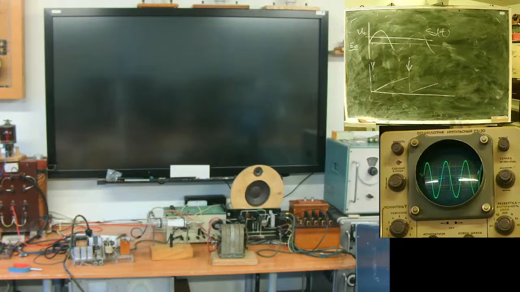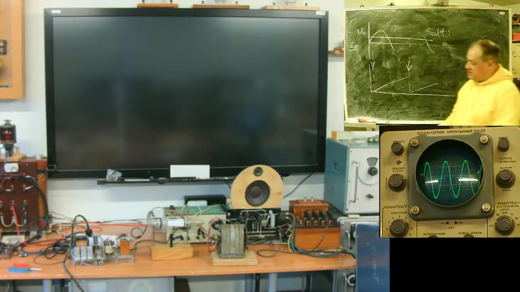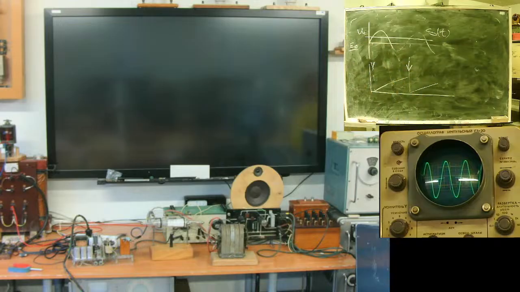I can change time scale for my signal. Ten times. Here. Nice signal.